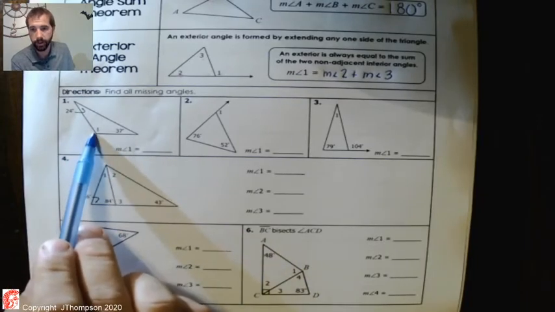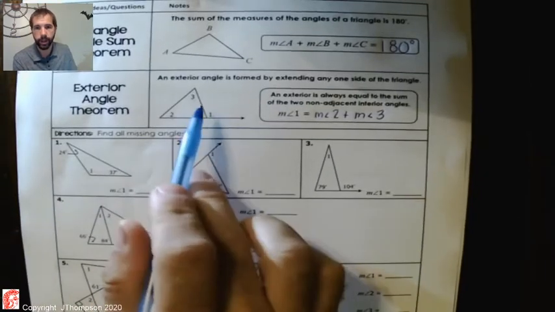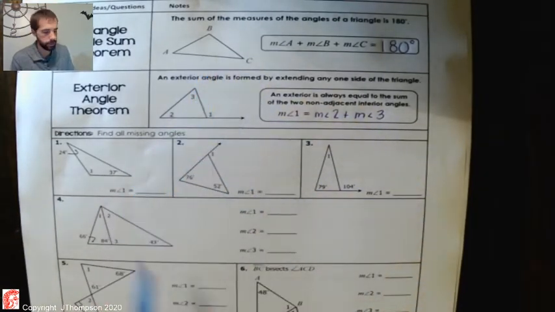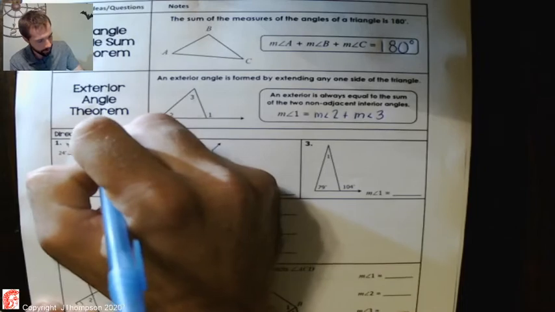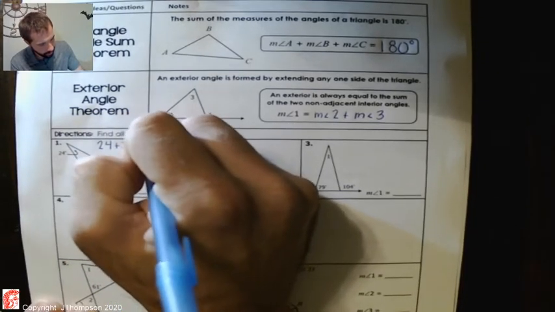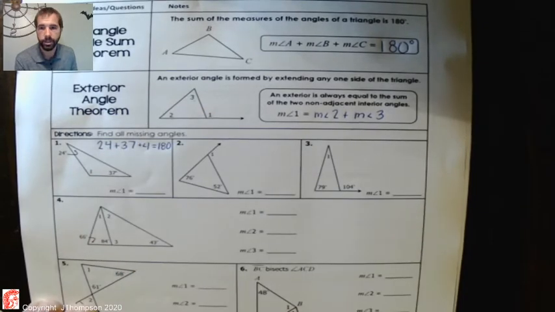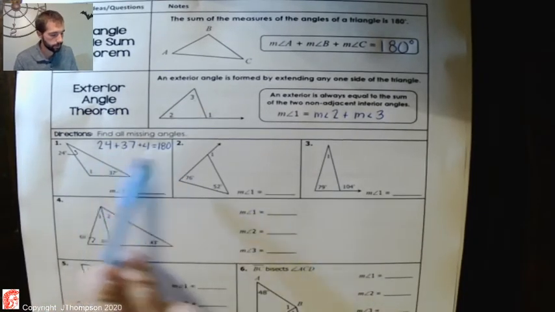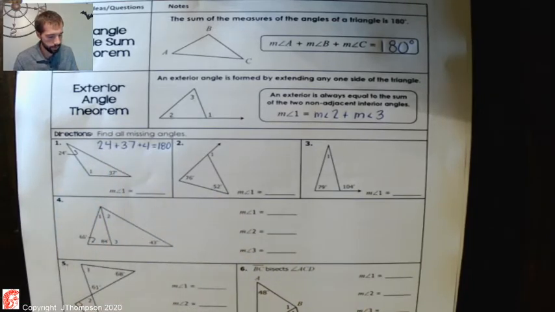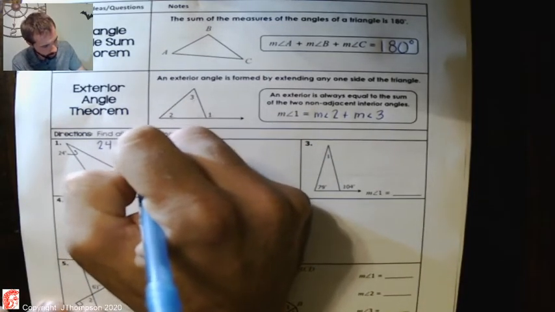All right, so the first question, question number 1, they want us to find angle 1, which is an interior angle, and they give us the other two interior angles, so we're going to use the triangle angle sum theorem, which says if we add all three angles in the triangle, so 24 plus 37 plus angle 1, it should equal 180 degrees. That's the triangle angle sum theorem. So to solve this equation, we're going to combine like terms. So we do 24 plus 37, and we get 61. So it'll be 61 plus angle 1 equals 180.